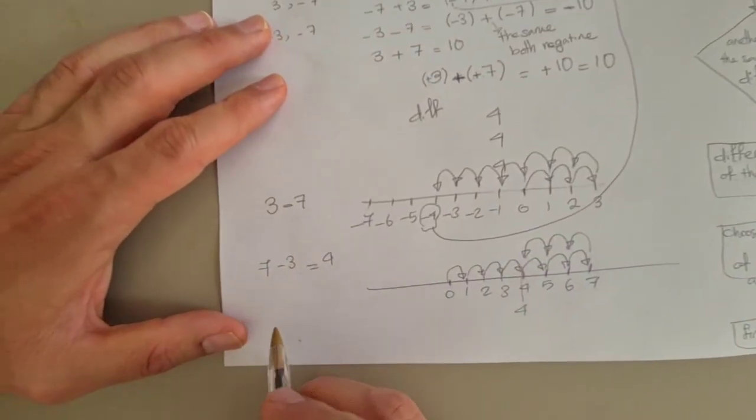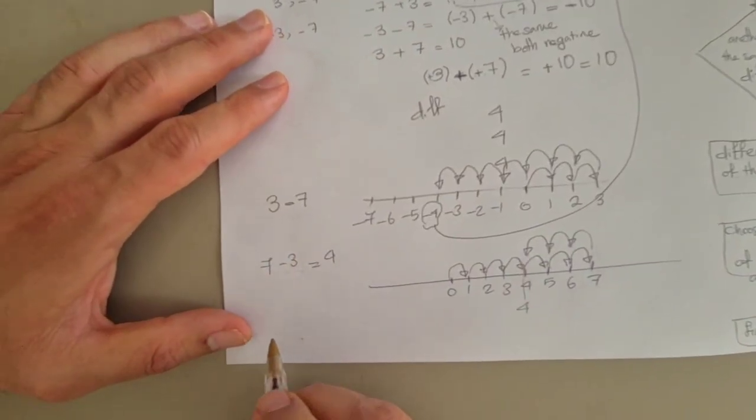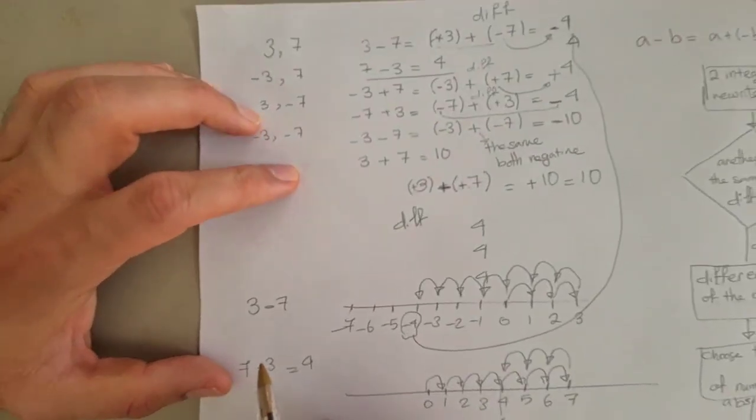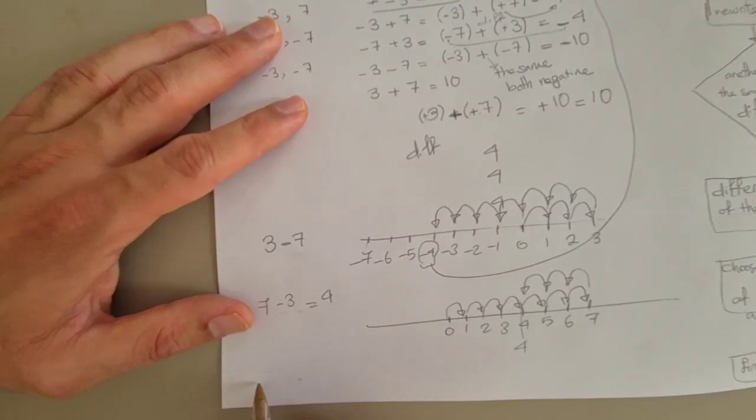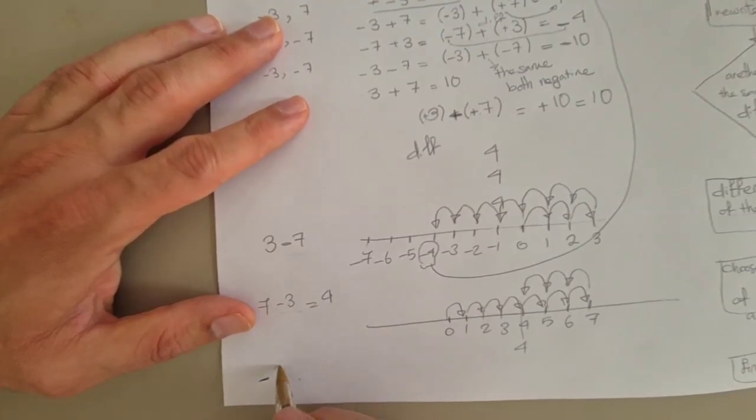So we do the other one, which is minus 3 plus 7.